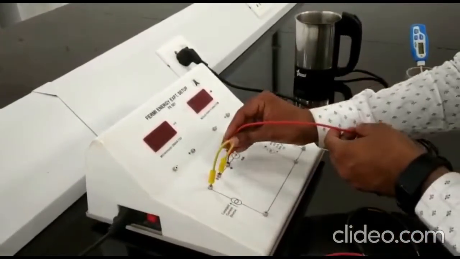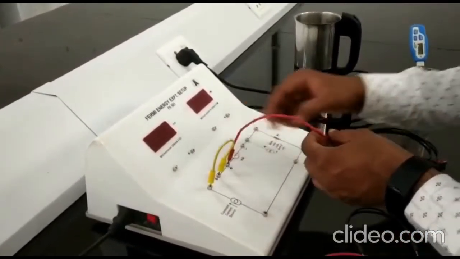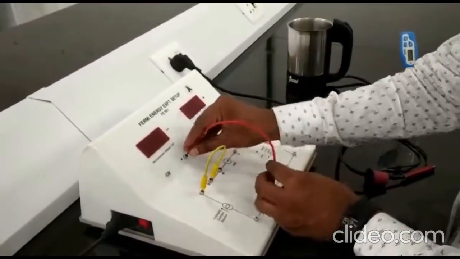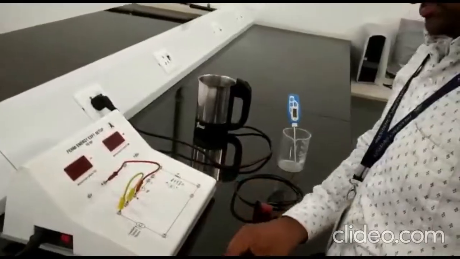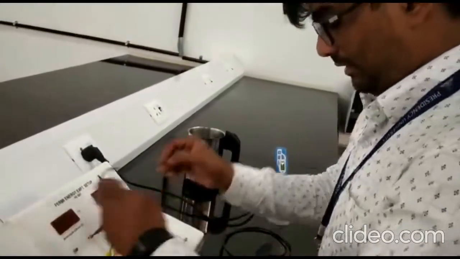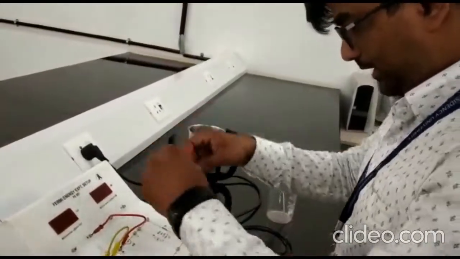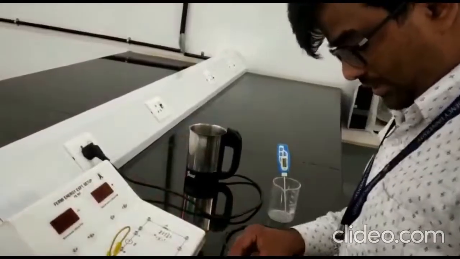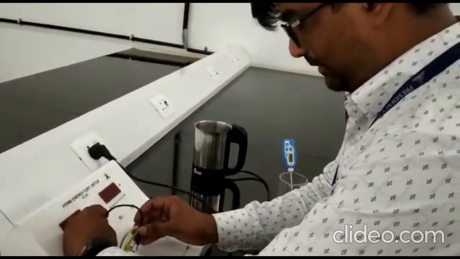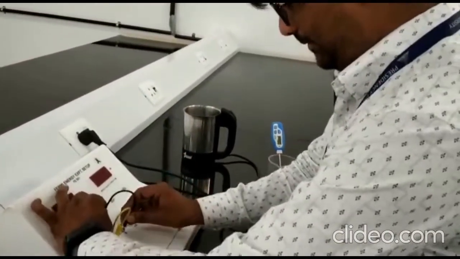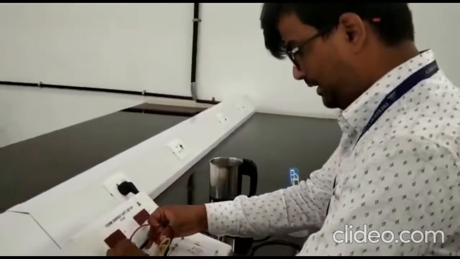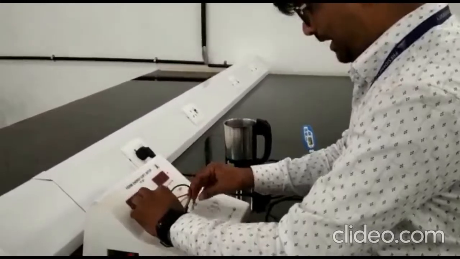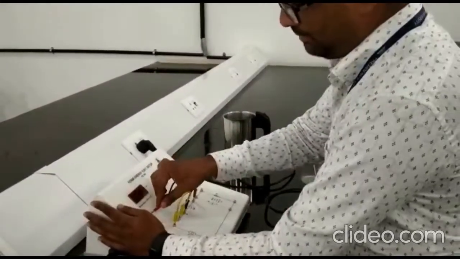I am going to connect the positive terminal of the milli-ammeter to the positive end, and the negative terminal I can connect with a shorter, small wire. So the positive I am going to connect here, and I am going to connect the negative of the milli-ammeter to the negative.